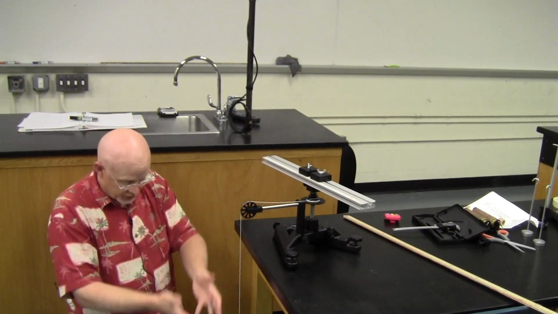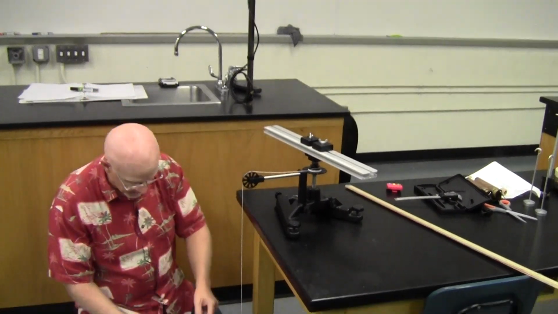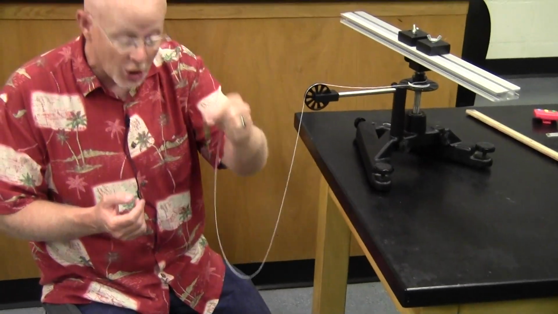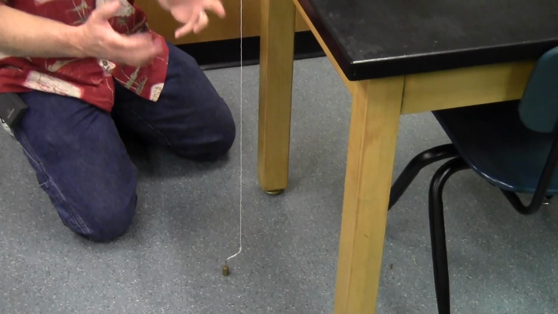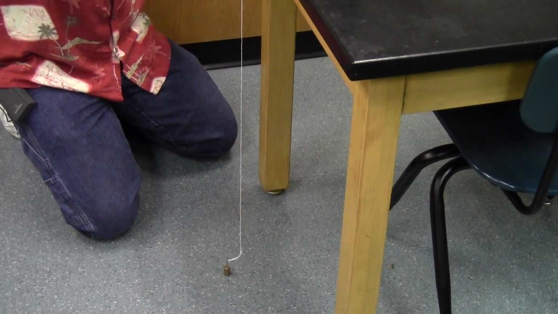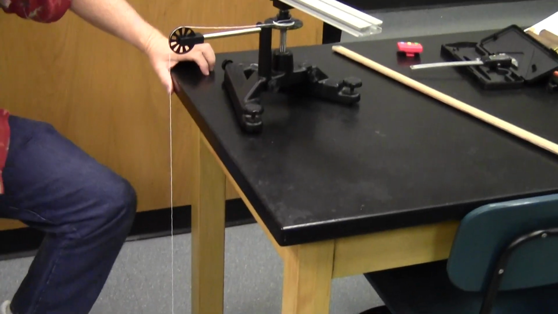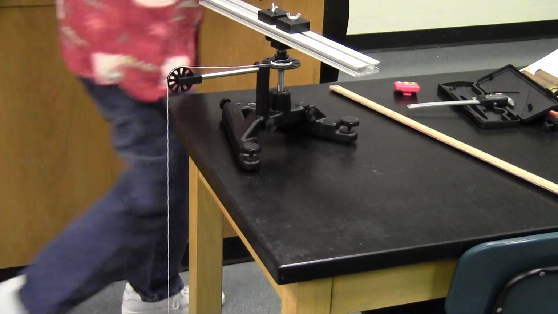Of course, it'll rotate from this string and this little weight. Let me point out this little weight is 20 grams, and we're going to need to know that because that will be the force that goes with this torque. Now, we'll come back and start our measurement, but let's do some board work here.